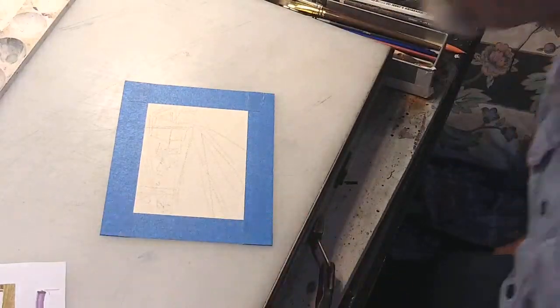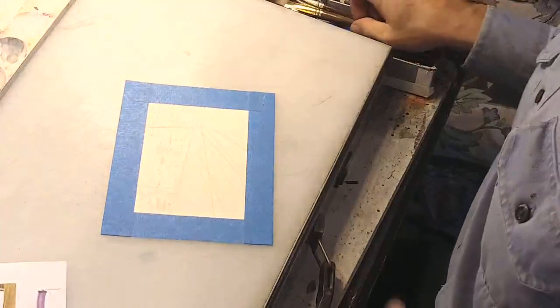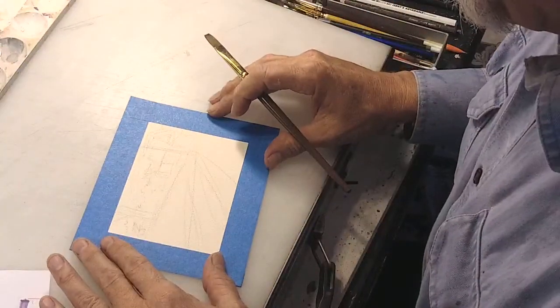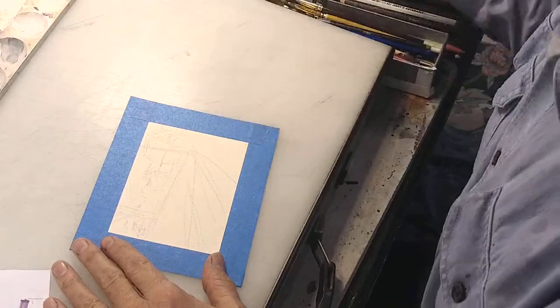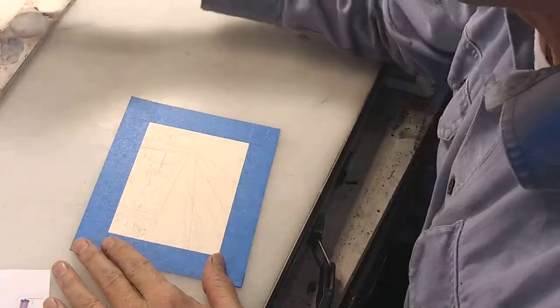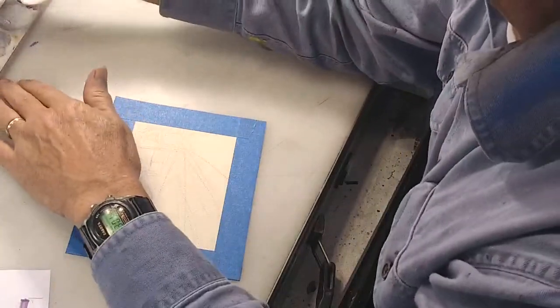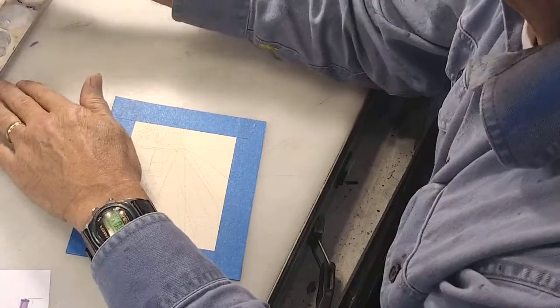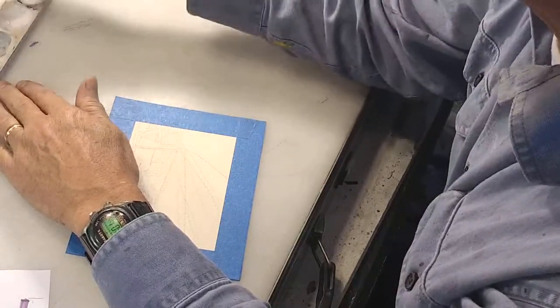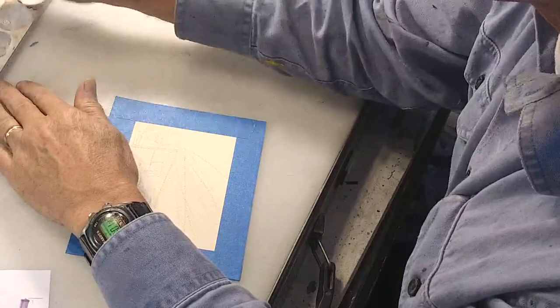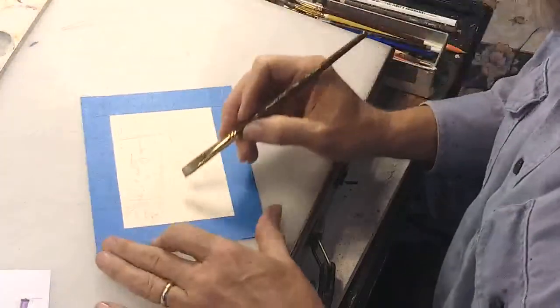Okay, now the fun part. Let's start thinking about where are my mids, darks, and lights. And I'm going to go ahead and decide, at least initially, that I want the foreground to be mostly midtones, okay?